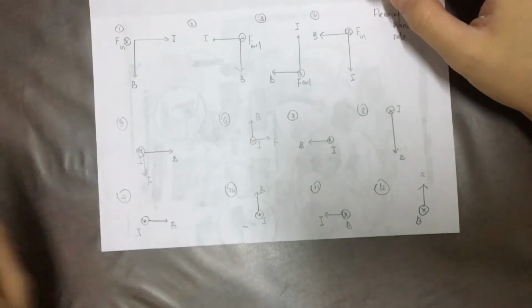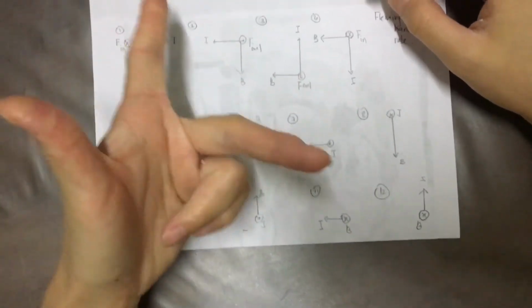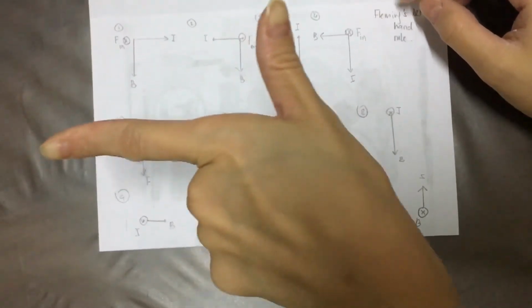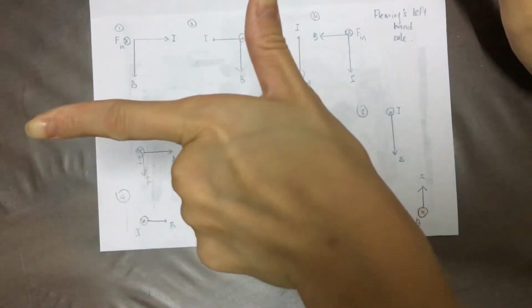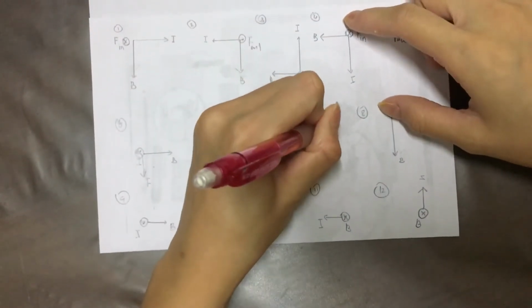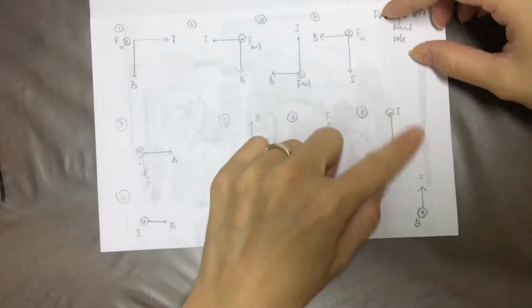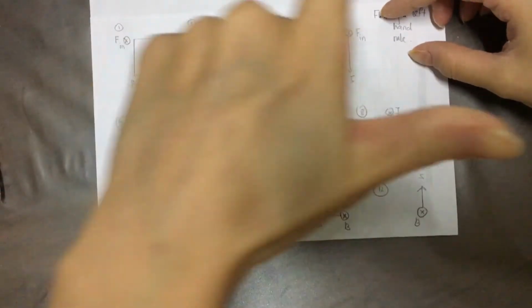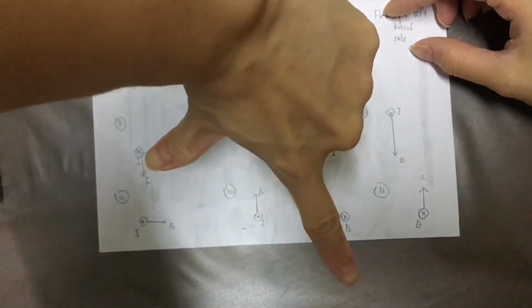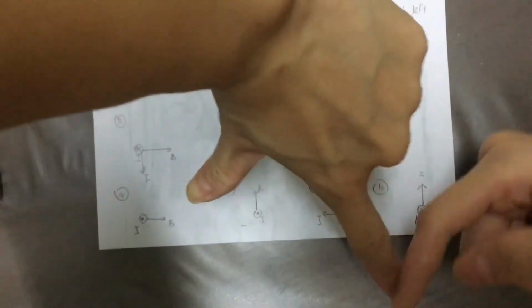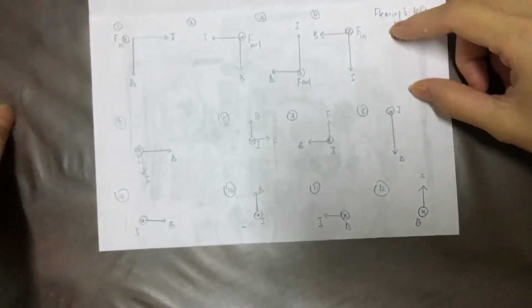Well, this one, current is pointed into the page and B is in this direction, so your F will be pointed up here. For this one, your I is inwards, B is downward, so your F will be in this direction. Remember, it's 90 degrees to each other.